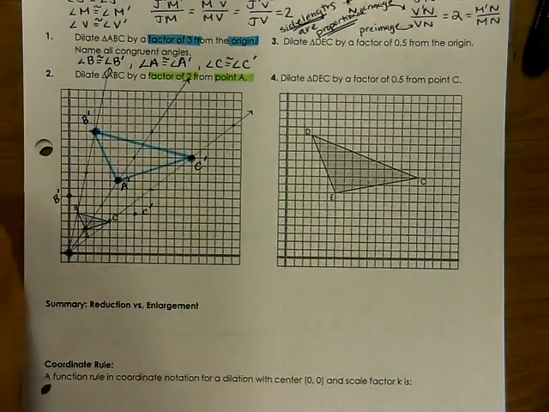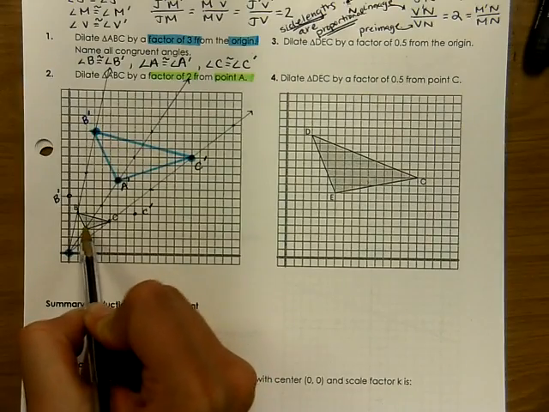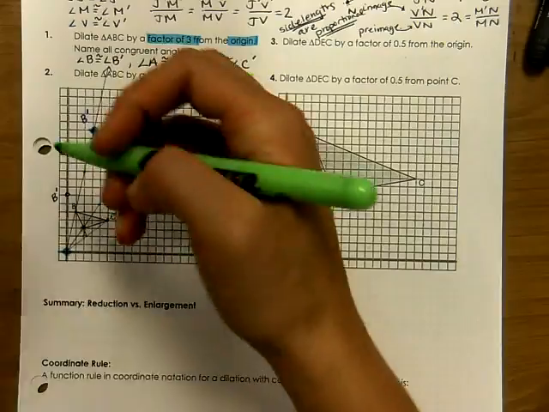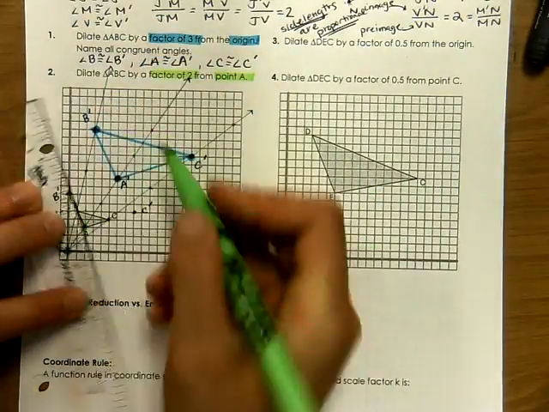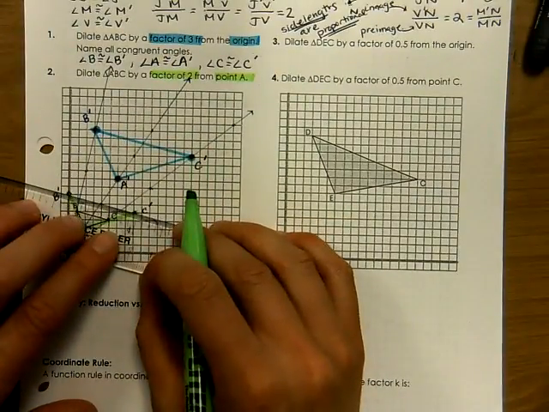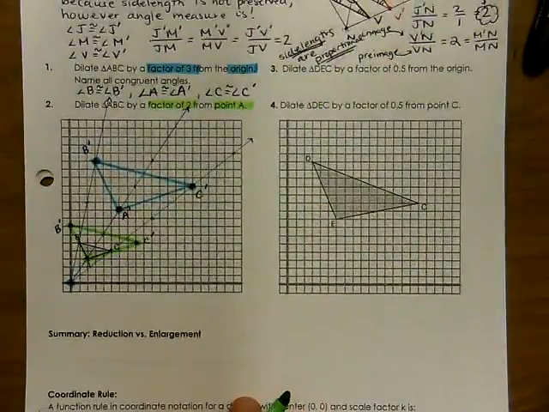Now A, I think through, well, how far is A from the center of dilation? It's 0. So if I double 0, I still get 0. A prime lands right here. So the triangle is this guy right here. And there is number 2.